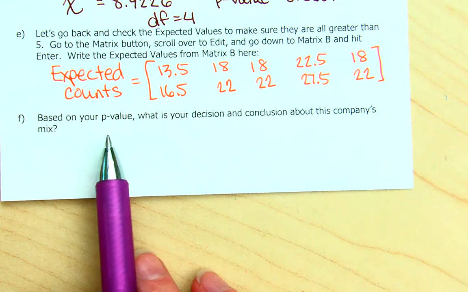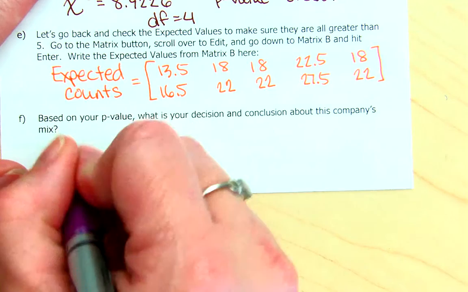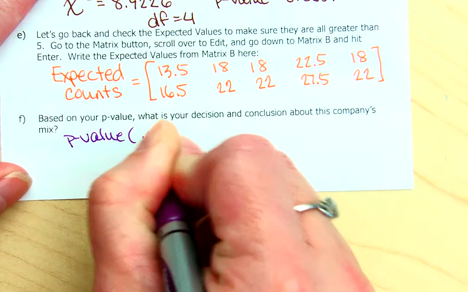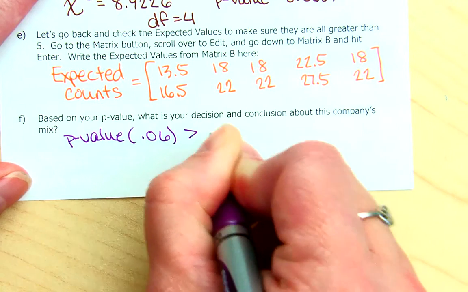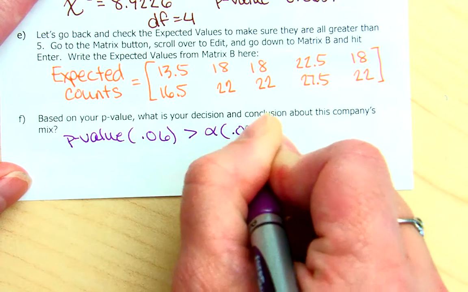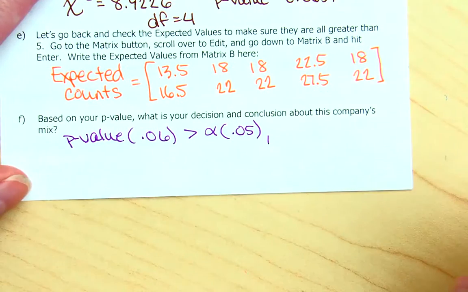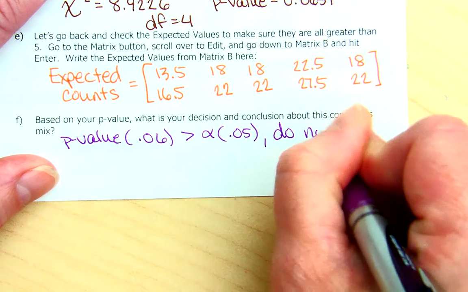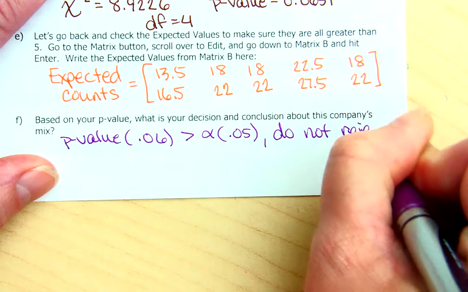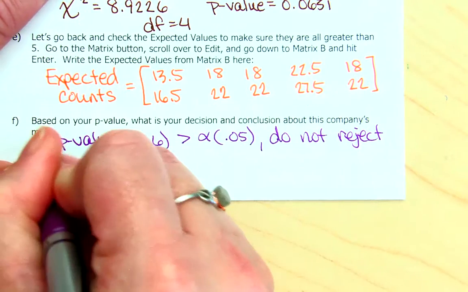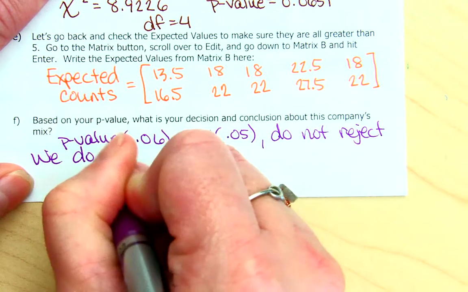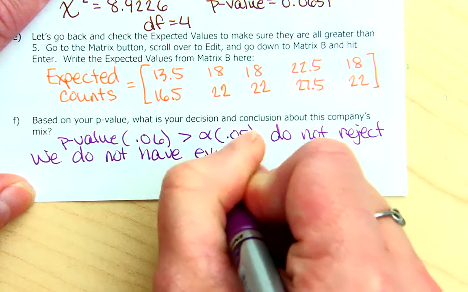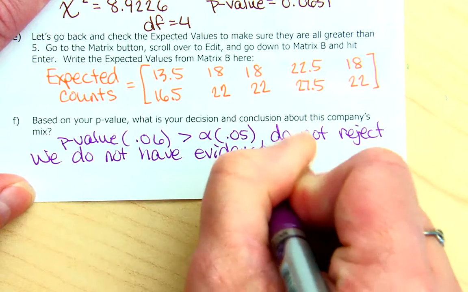Okay, so then we're just going to make a decision based on the p-value. So our p-value is 0.06. So that's greater than an alpha level of 0.05. So we would what? Not reject. Good. We do not have evidence. And then we just write HA.